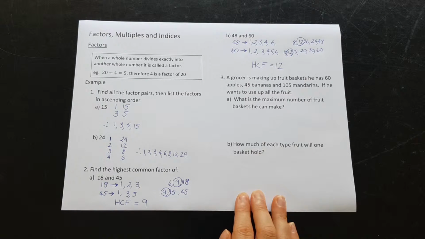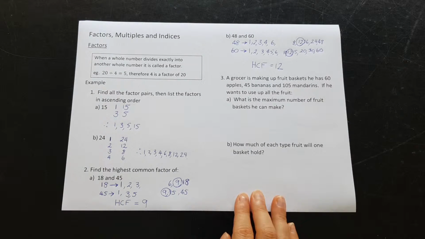All right, question 3. This is a bit of a practical question here where we can use our factor knowledge. A grocer is making up a fruit basket. He has 60 apples, 45 bananas, and 105 mandarins. He wants to use up all the fruit. What is the maximum number of fruit baskets that he can make? Now, if I can find the highest common factor of each of those numbers, then that would be the number of fruit baskets that we could make.